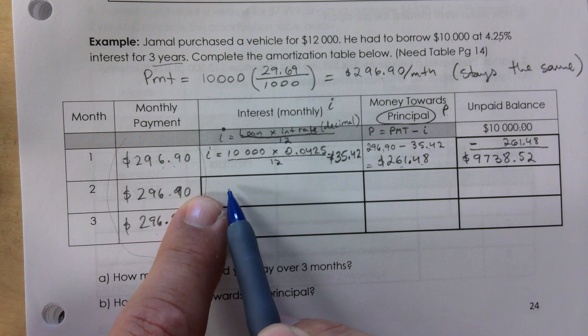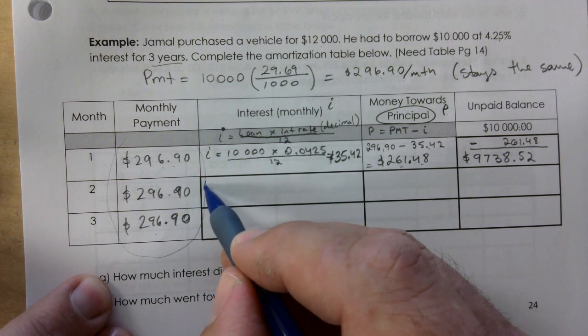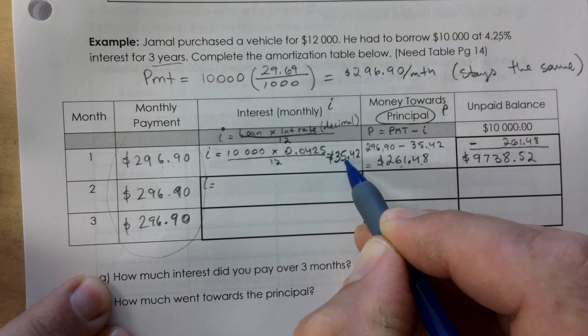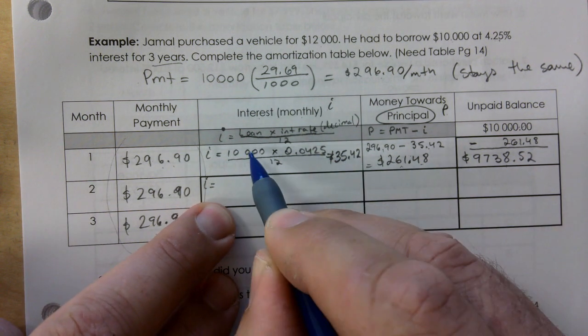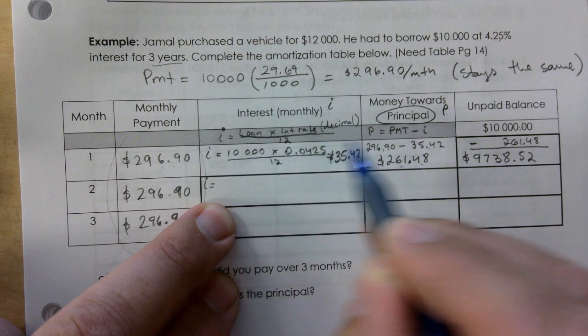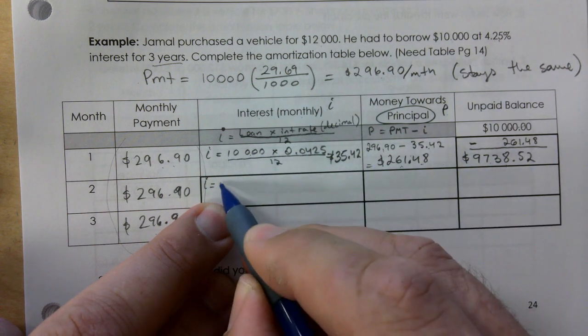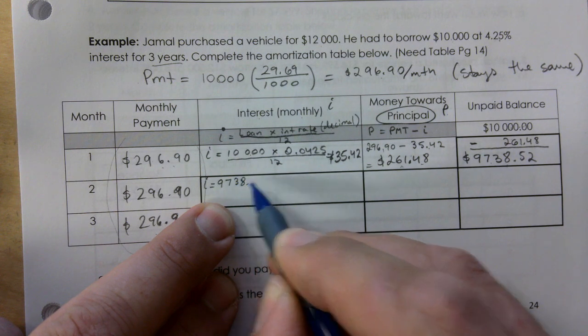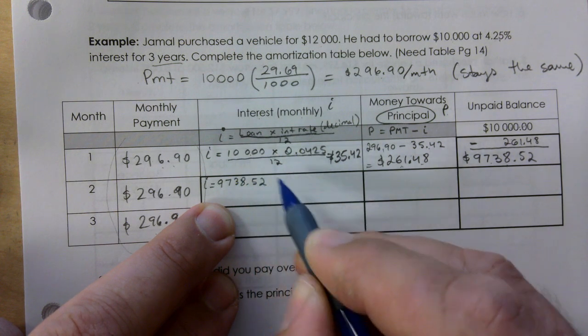Let's do one more line. We start month 2. Here, I got to recalculate the interest. It will not be the same anymore. So we started with 10 grand, right? Now we only owe this much. So we go 9738.52, but the rest stays the same.